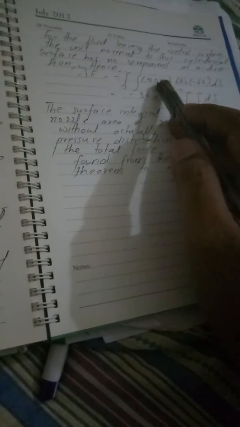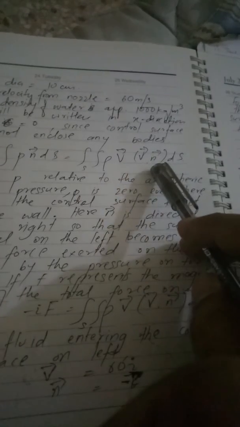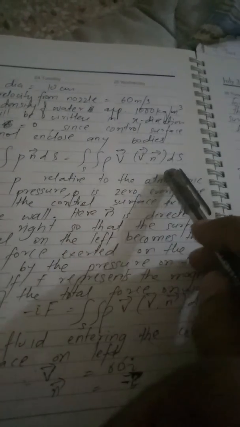So that will give us what? Multiply by 1000, that is the density, and the velocity is 60. The mass density is also 1000, and the velocity again multiplying gives this equation, which is 1000 into 60 into 60, and n is minus iota. Just putting in the values, you get the expression like this.